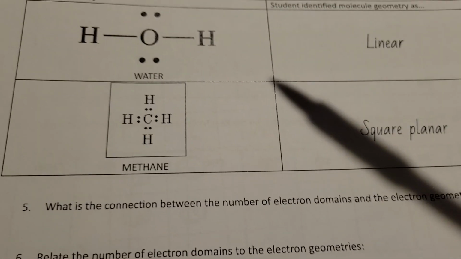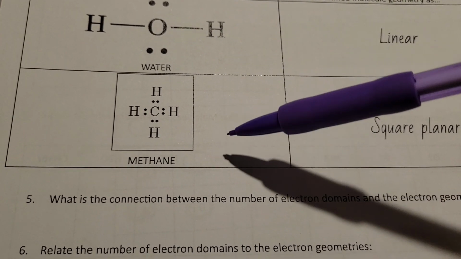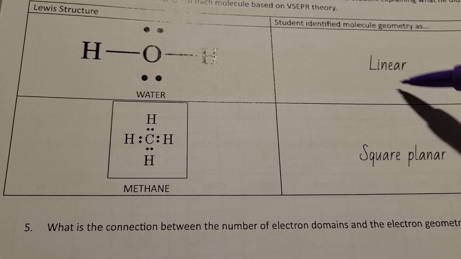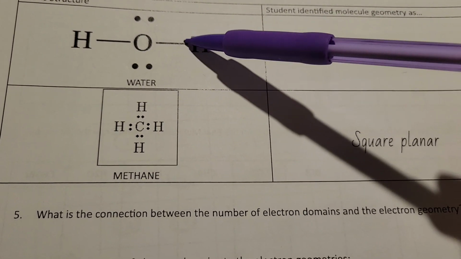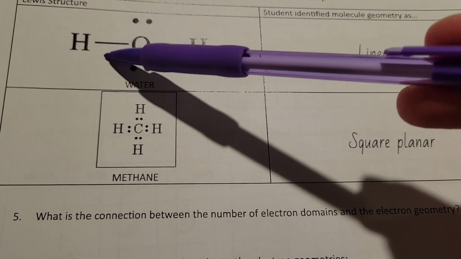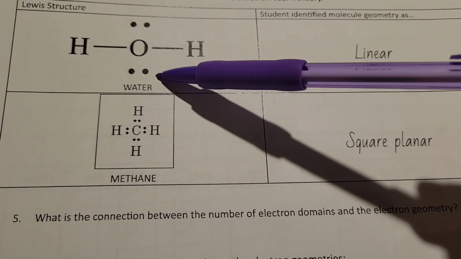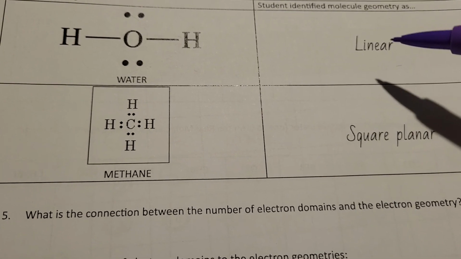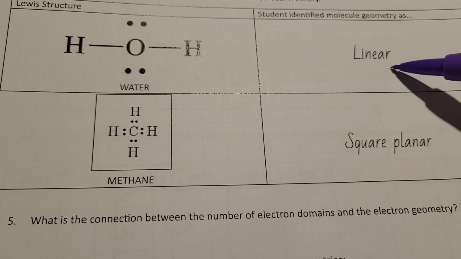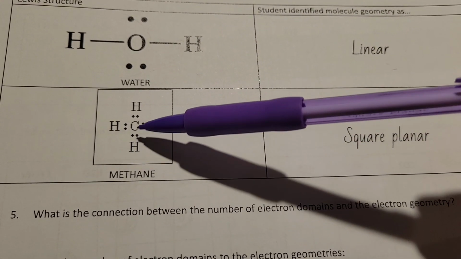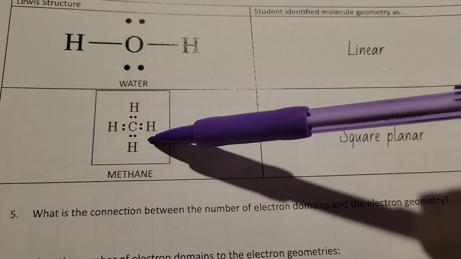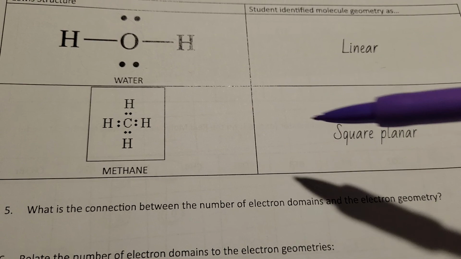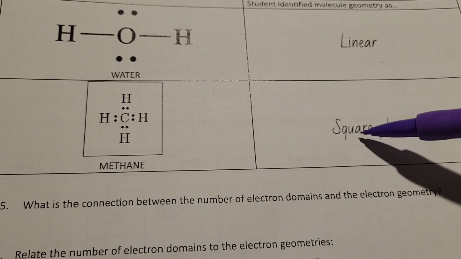This question has water and methane and what someone labeled as what they thought the shape would look like. So you're going to look at the shape. You can see the oxygen could have 1, 2, 3, 4 things around it. It's got 2 lone pairs. So is that a linear shape or is that something different? And then carbon has 1, 2, 3, 4 around it. So when there's 4 around it and no unshared pairs, is that square planar or is that something different?